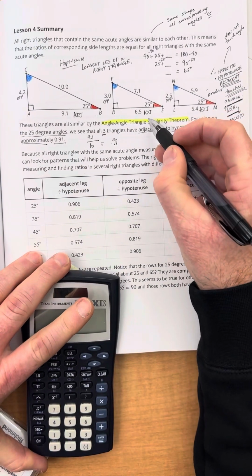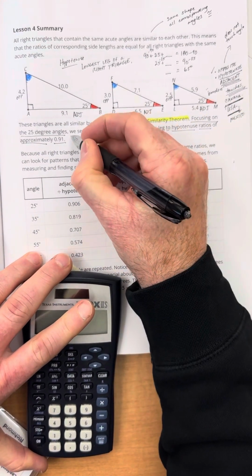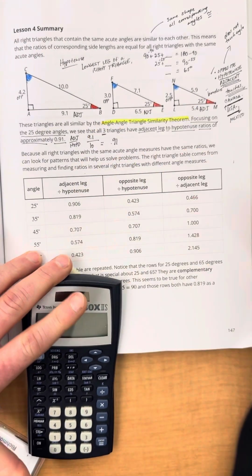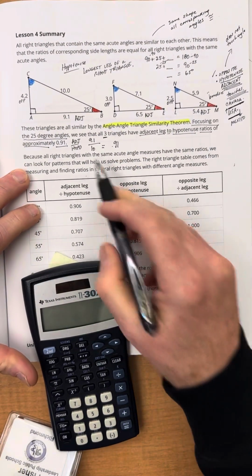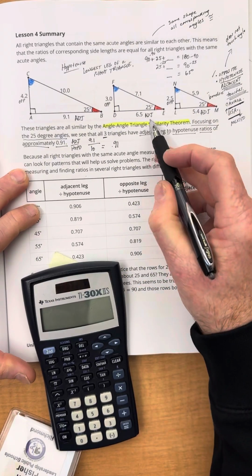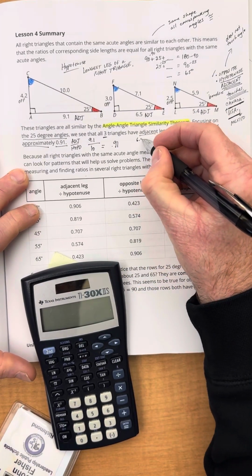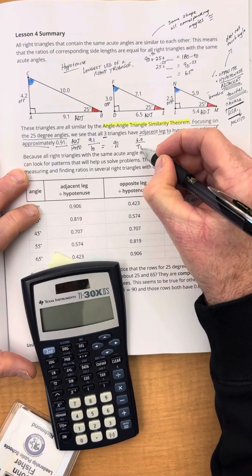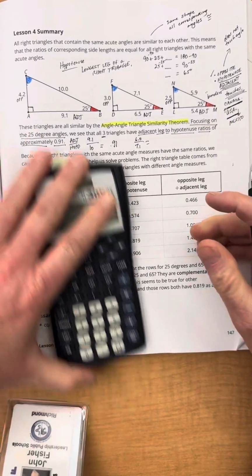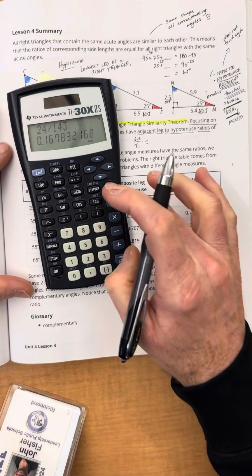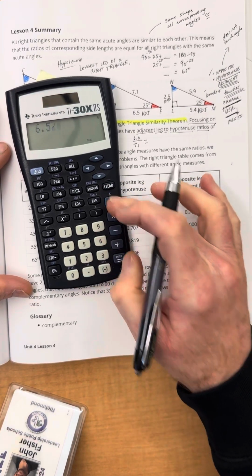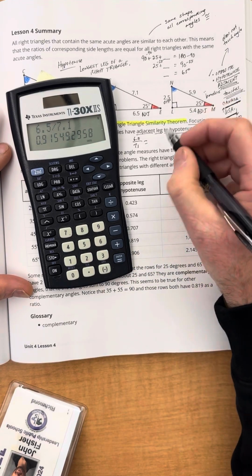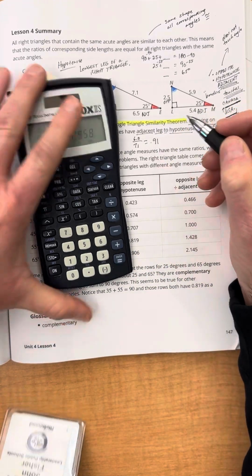Remember it's adjacent over hypotenuse. Let's look at the second one. 6.5 over 7.1. Let's see if that equals 0.91. 6.5 divided by 7.1. 0.91. Cool.